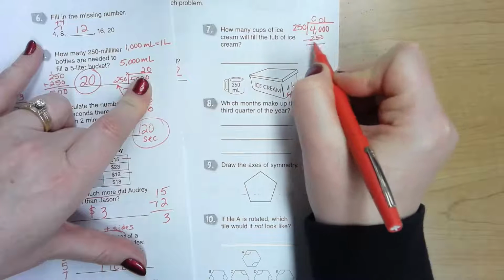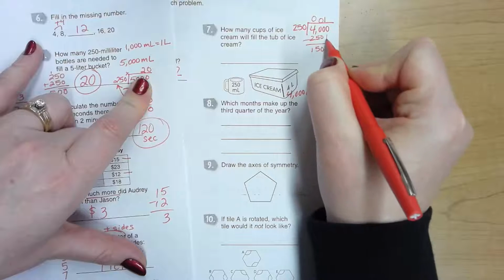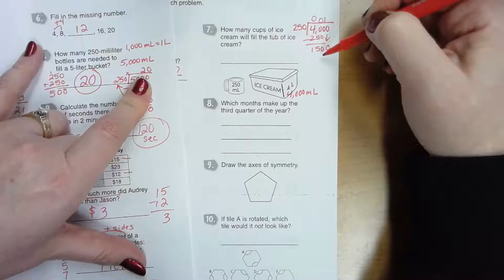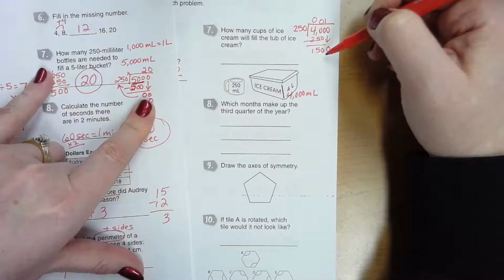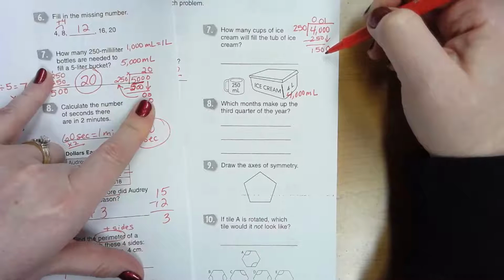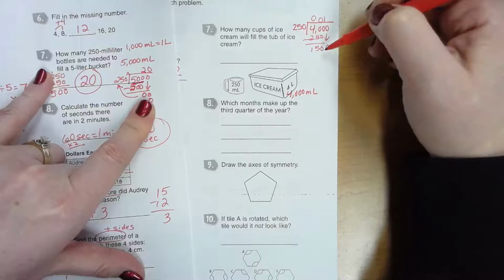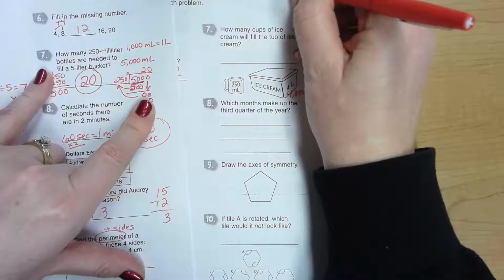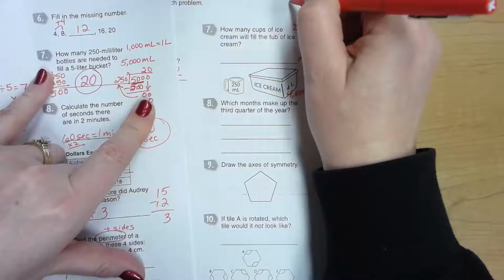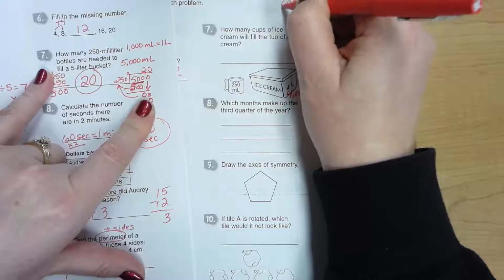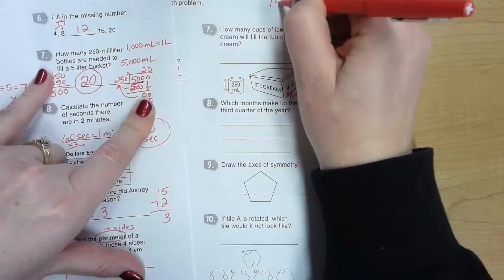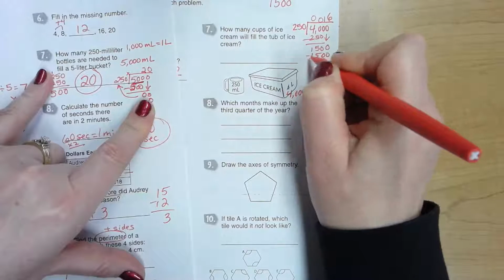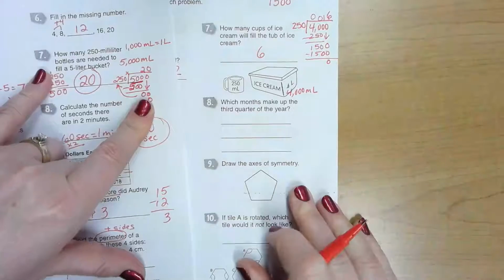250 can go into 4 0 times, go into 40 0 times, into 400 1 time. So we're going to subtract, and we have 150 left. Bring the 0 down. Now we have 1,500. So how many 250s will go into 1,500 is what we're going to have to try and find out. So let's see here. Let's try some numbers. 250 times 6. What do we get? 6 times 5 is 30. Ooh, good guess, Mrs. Ellsworth. Okay. 6 of them get me to 1,500, and then I'm going to subtract. So my answer would be 6.